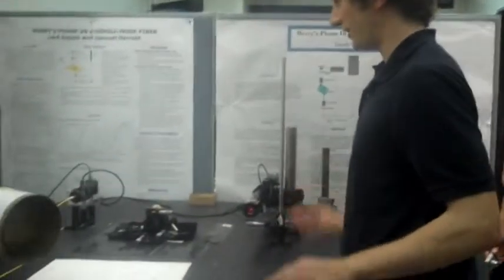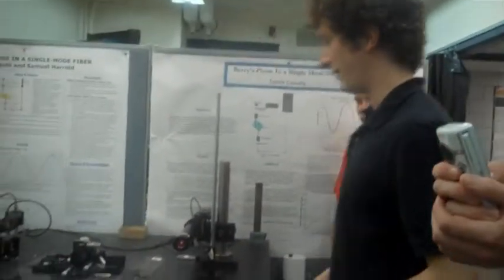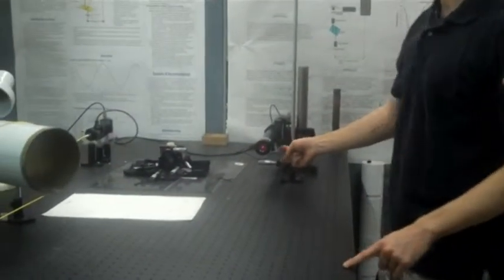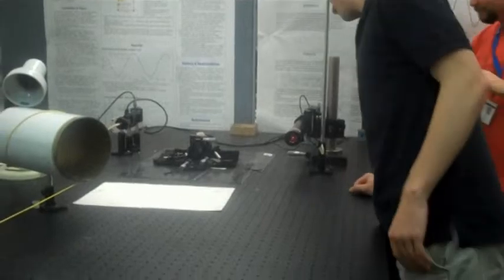So this experiment is called Berry's phase, and the basic gist is we start with just a laser beam from a 30 milliwatt red light laser, obviously. We polarize the beam.